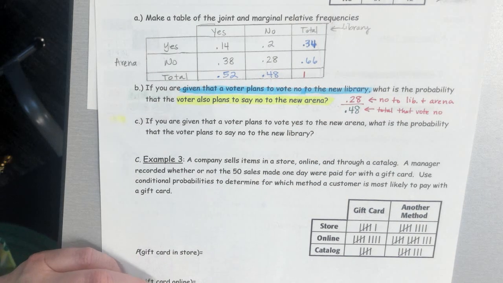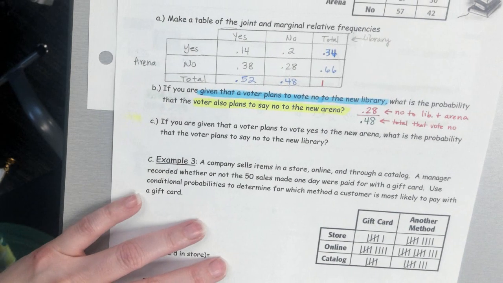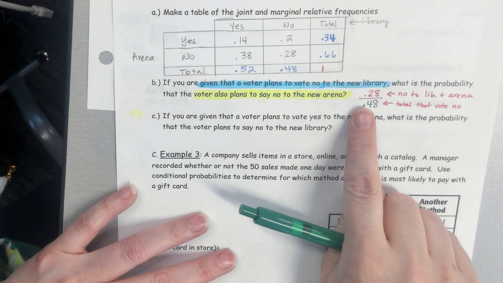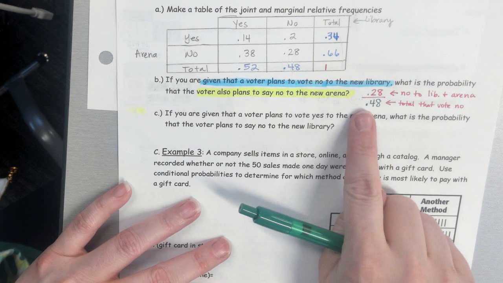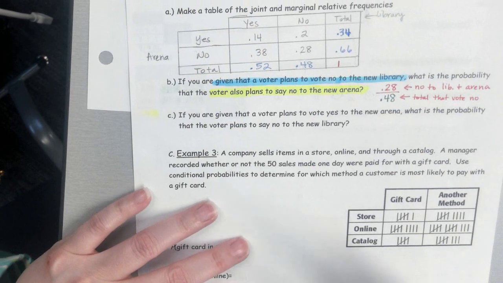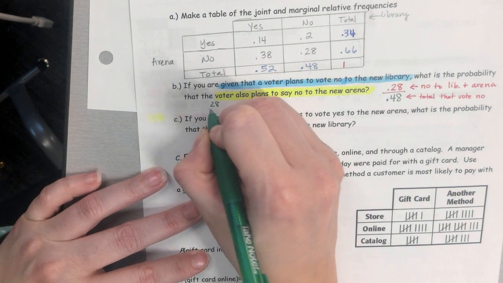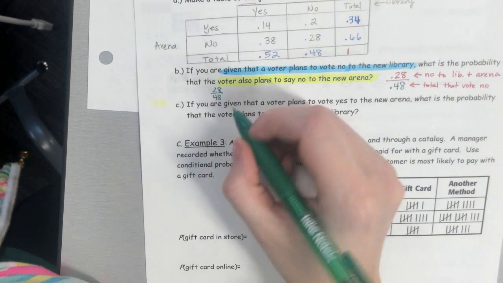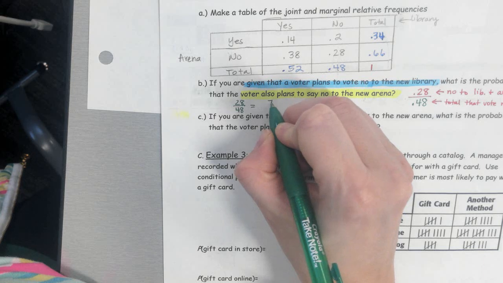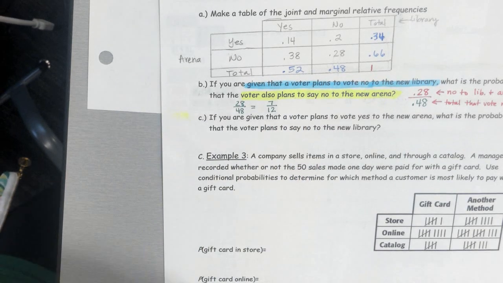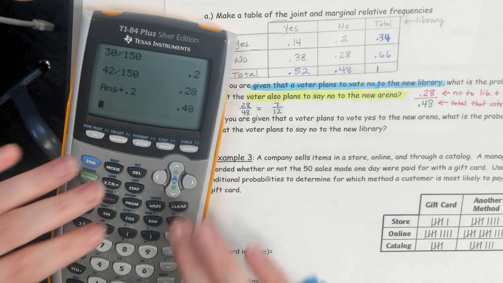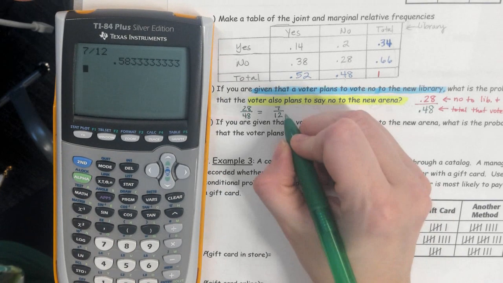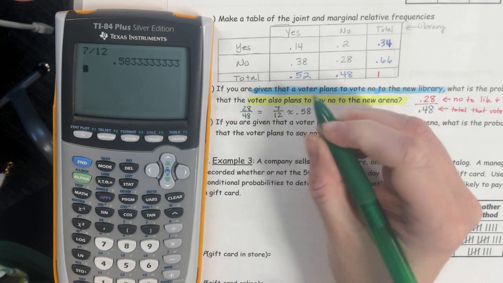Now, like I said, if it doesn't say to write it as a decimal or a fraction, I do want you to write it as both. A really quick way to turn this into a fraction is to just move the decimals 2 places. So if you move the decimals 2 places, you have 28 over 48. What number goes into both 28 and 48? Yep, so divide by 4, and you will get 7 over 12. And then we're also going to write it as a decimal. So 7 divided by 12, and that is approximately 0.58 when you round.